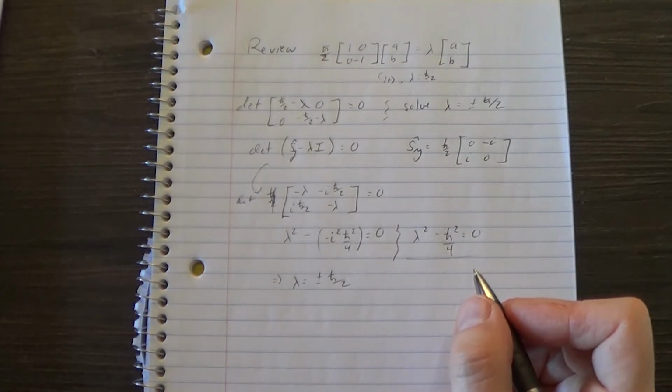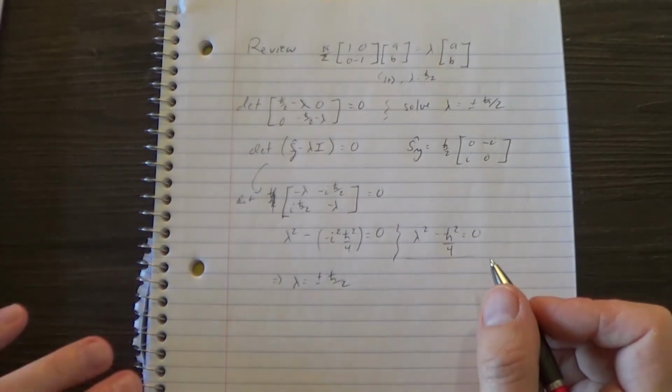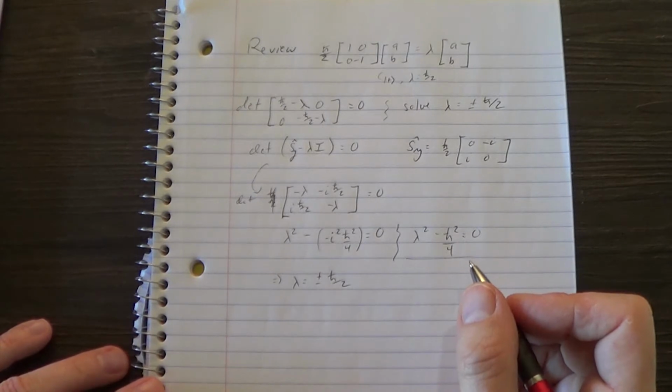Now, what I wanted to tell you a bit about was, I will often say, well, we got to diagonalize the Hamiltonian.